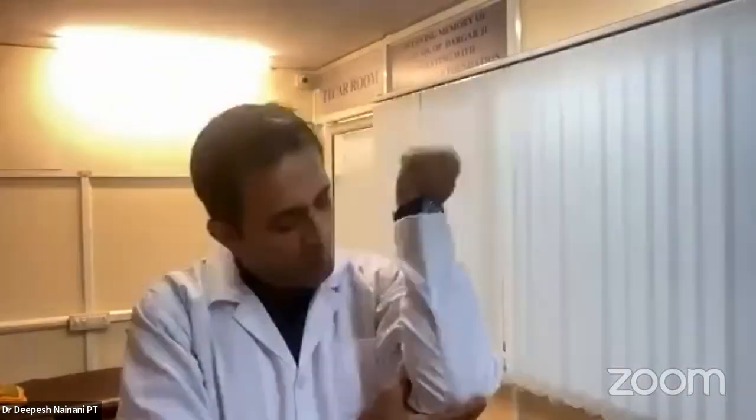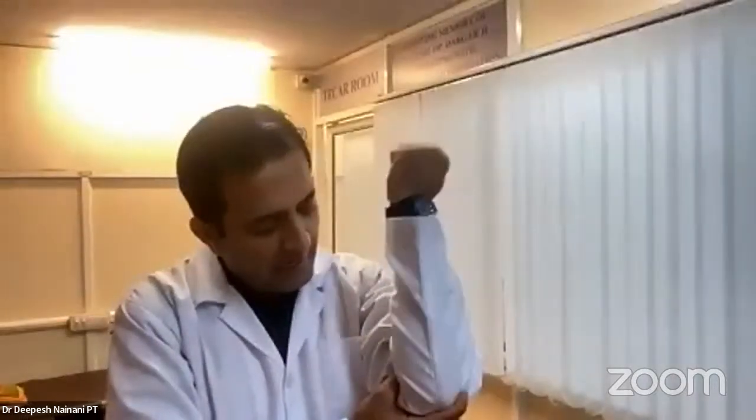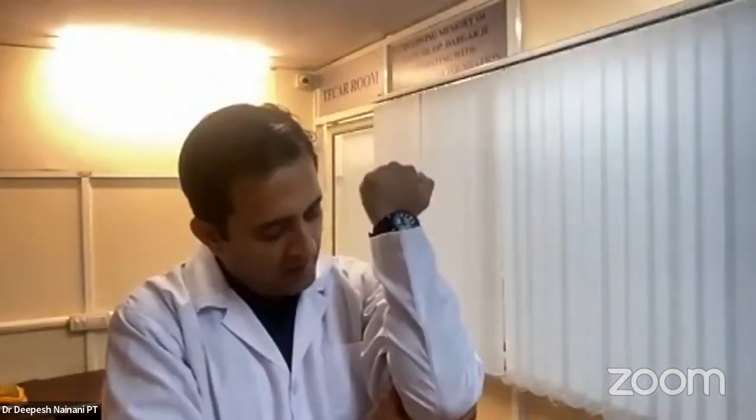Second part, our grade 2 exercise regime is normal movement of the elbow joint. In tennis elbow, if you are doing exercises, normal movement is like end range restricted movement. If you do flexion, you can do till here or here only.